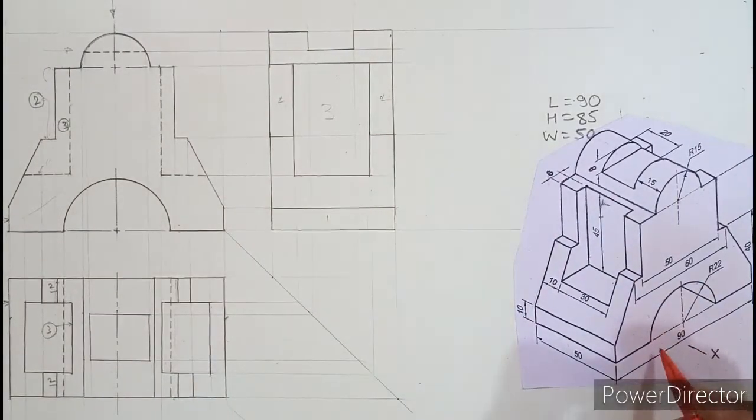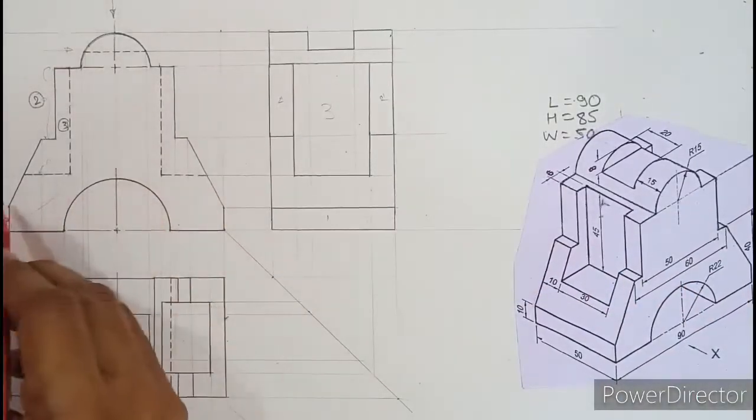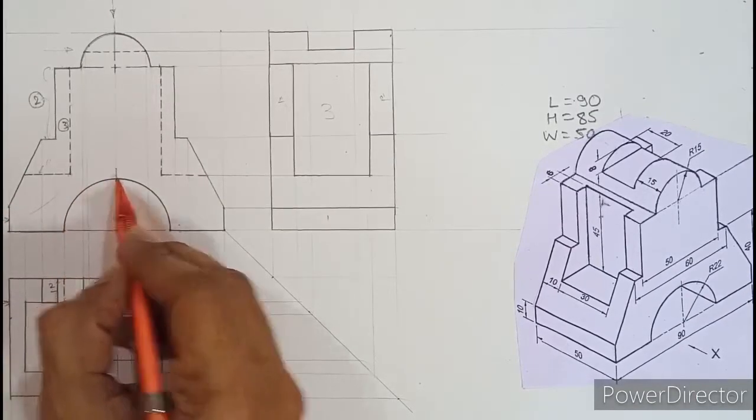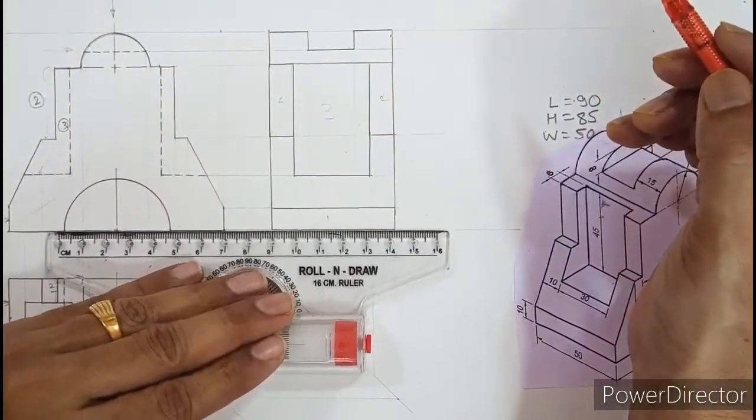The only thing left in the side view is the semicircular cavity, which you cannot see from the side, and the depth of the cavity is throughout. You cannot see the topmost boundary. If you look at this diagram from the side view, you cannot see this boundary of the semicircular cavity, and that is going throughout. So this boundary needs to be projected.